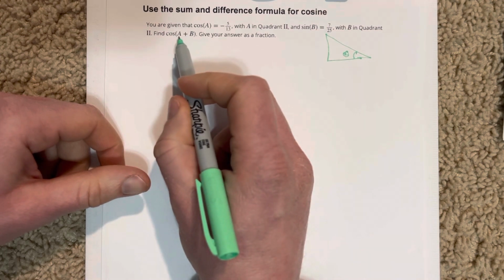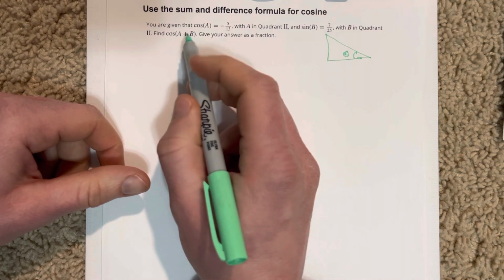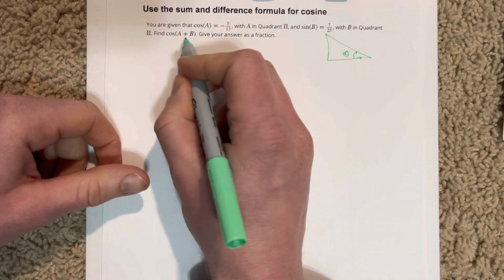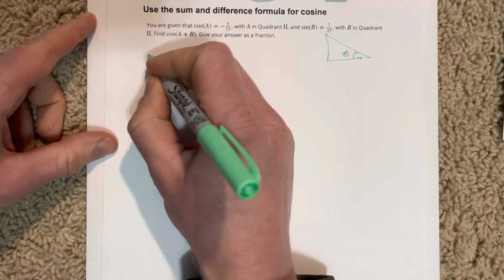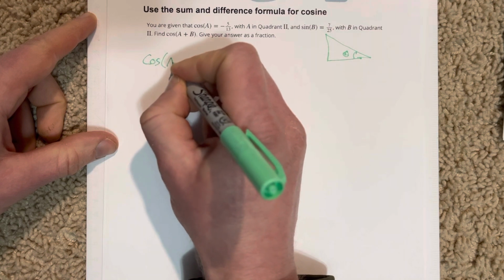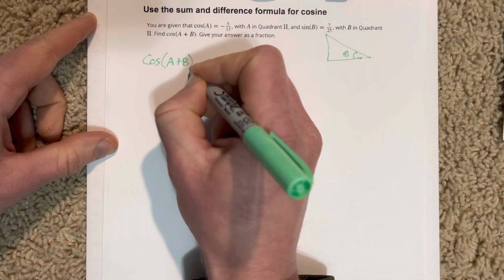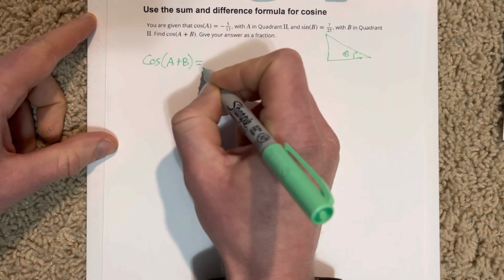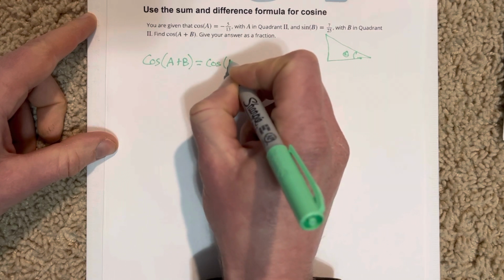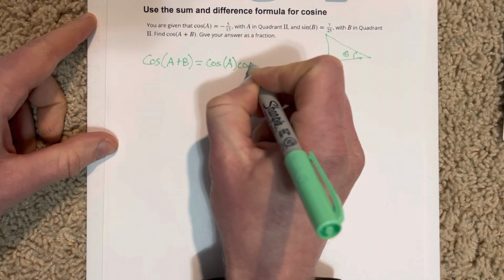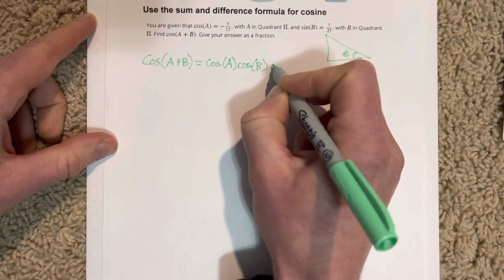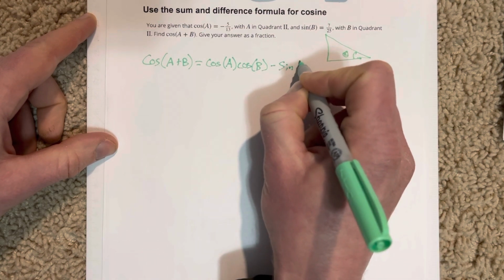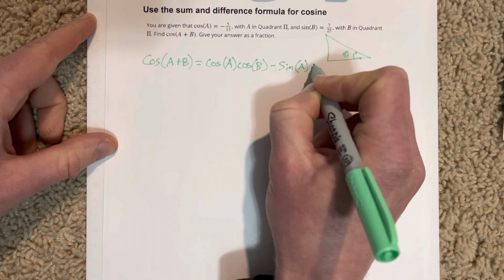This is actually what's called a sum or difference formula, so I'm going to write out what the sum formula is for cosine. The sum formula for cosine is: cosine of A plus B is equal to cosine A, cosine B, minus sine A, sine B.